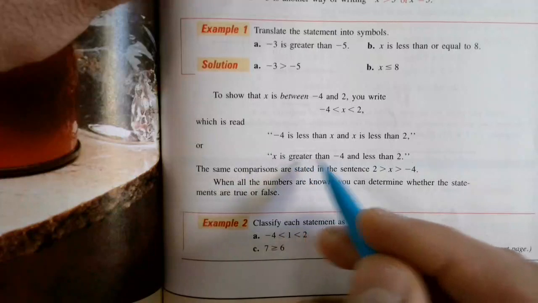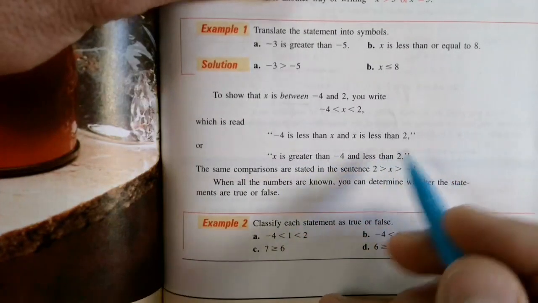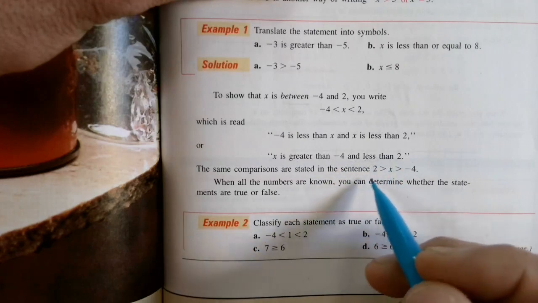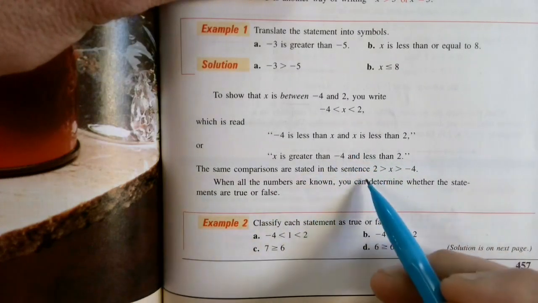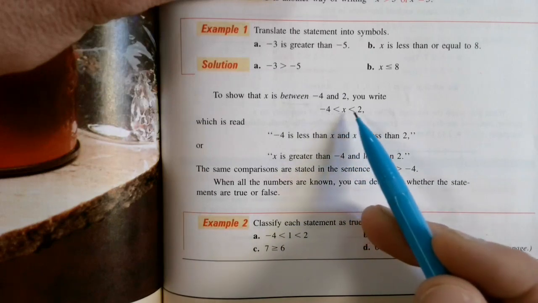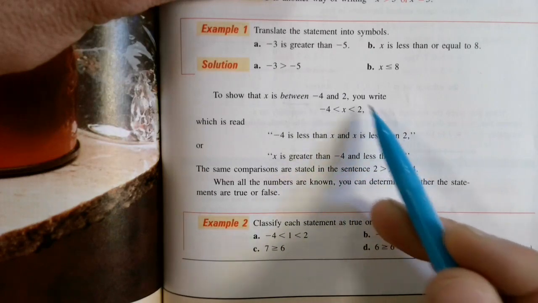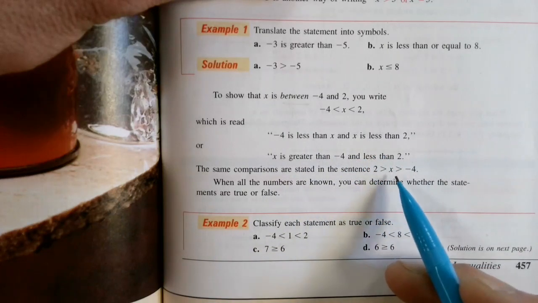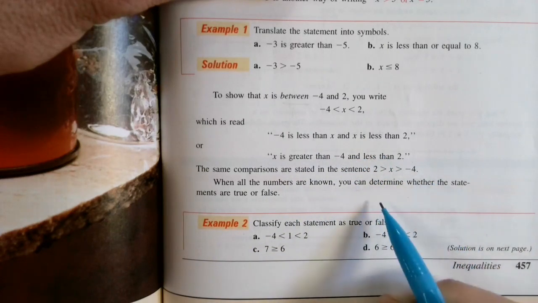Or x is greater than -4 and less than 2. We save some space by writing the two comparisons in one statement. You can write it the other way: 2 is greater than x, and x is greater than -4.